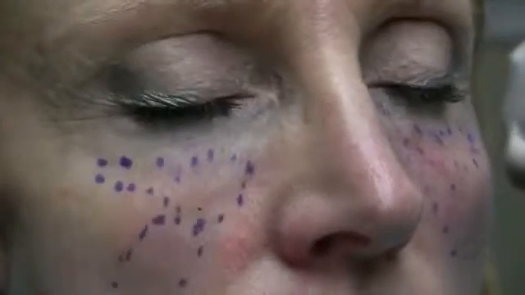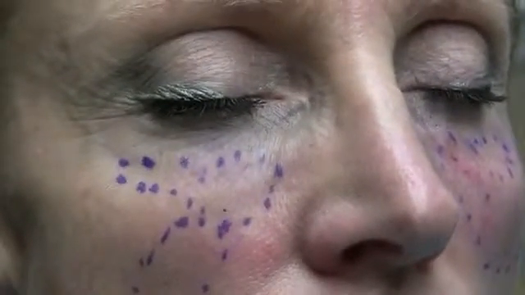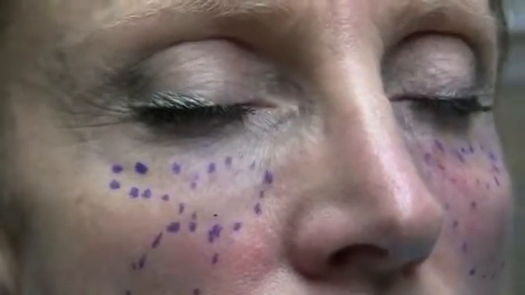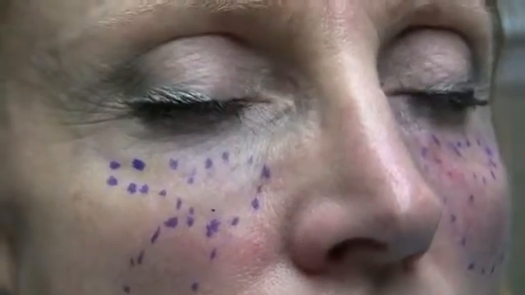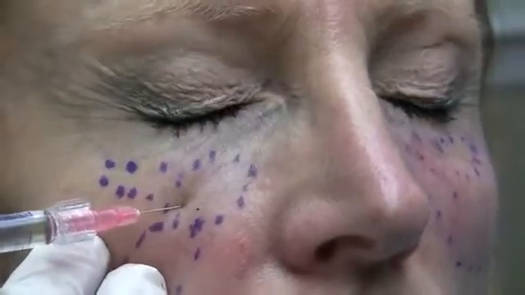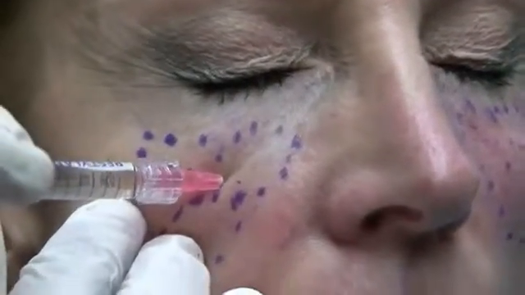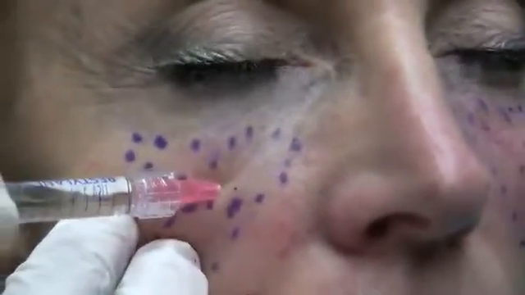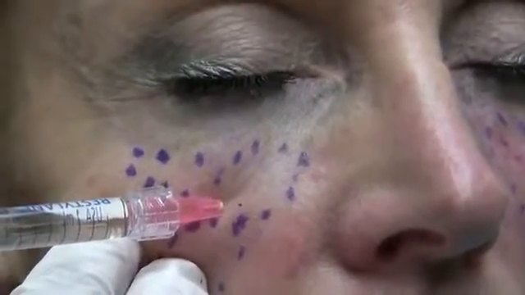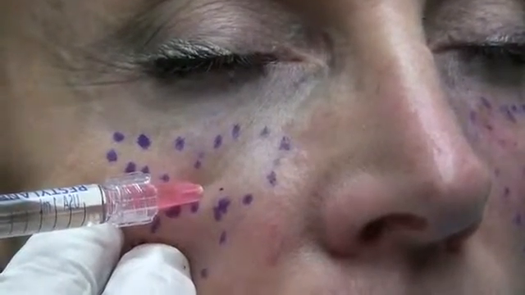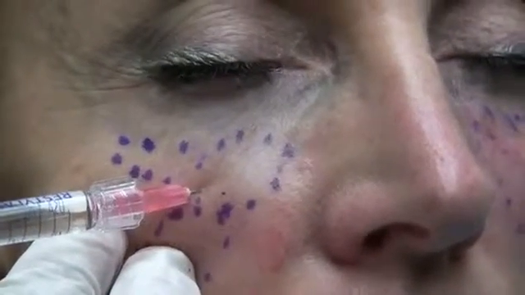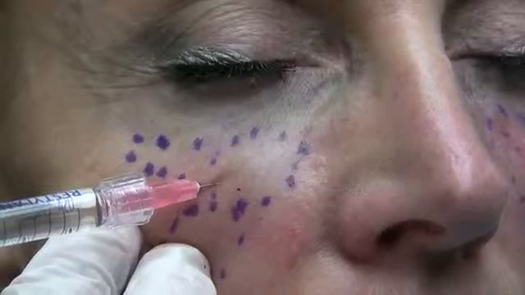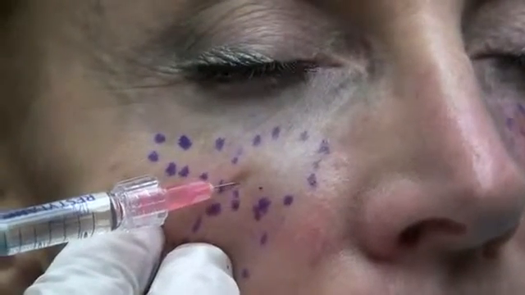And so we'll proceed on the other side. I want to be in the periosteal region, so I want to be deep for sure to the orbicularis oculi muscle. And so we're going to go back here, and we're going to slowly inject. And I'm using Restylane for this injection. You can see how nice it's plumping.